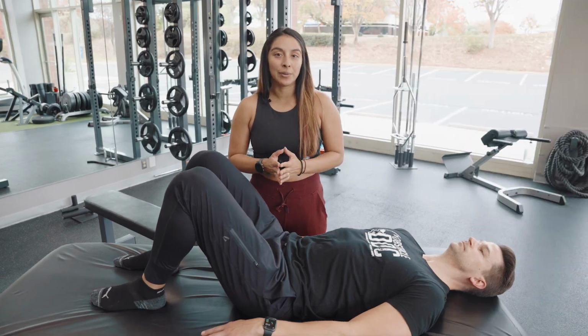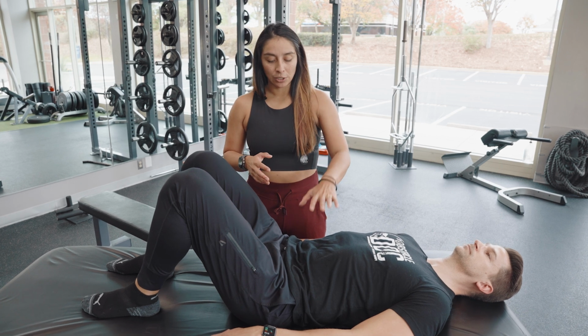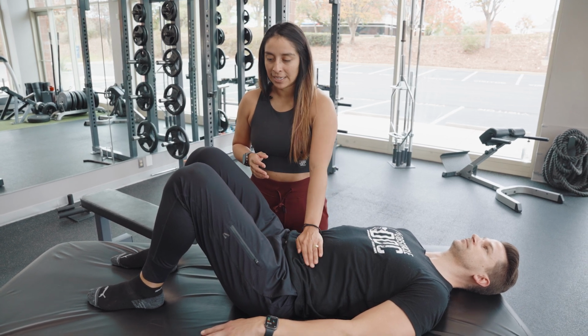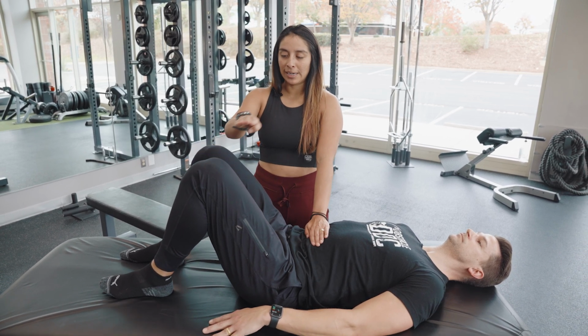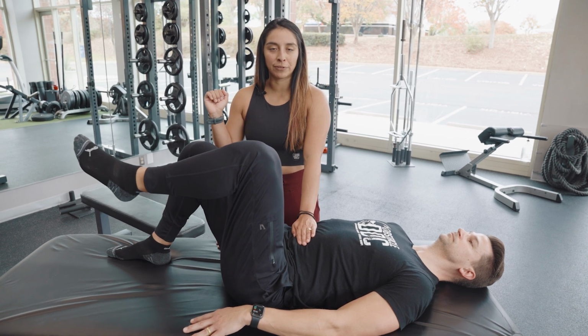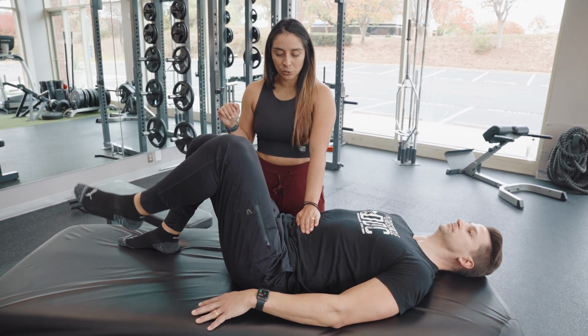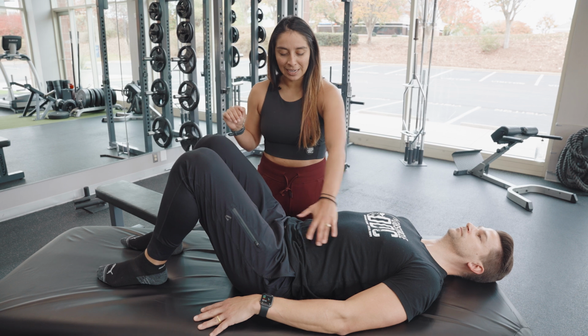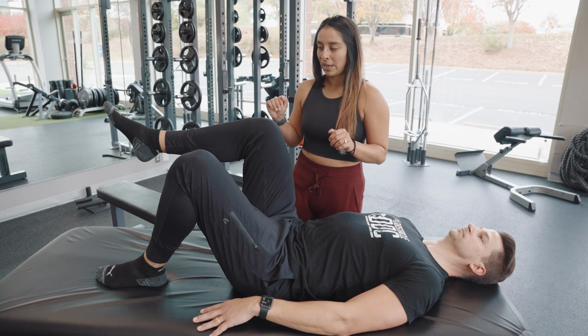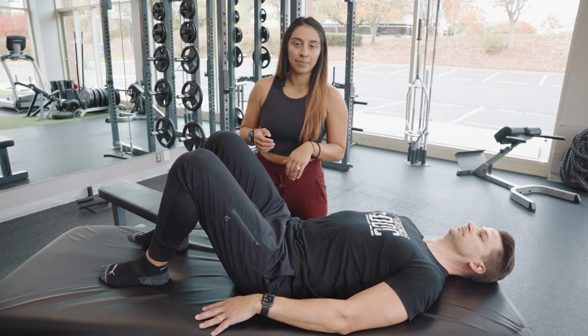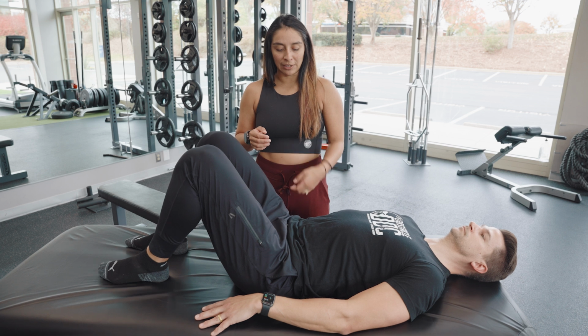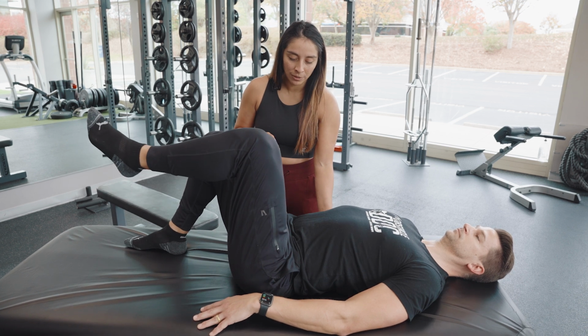The second progression we can do is a march. Still keeping this all nice and tight, we can bring one knee up, floating that foot off of the table, and then switching. Again, maintain this neutral, this abdominal activation, the entire time. What we don't want to do is lift up and immediately sag forward.